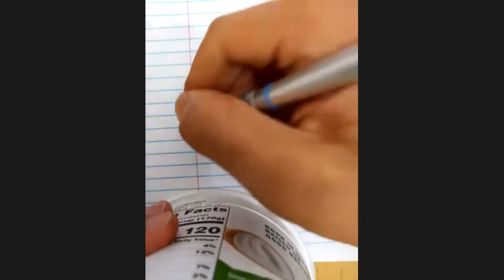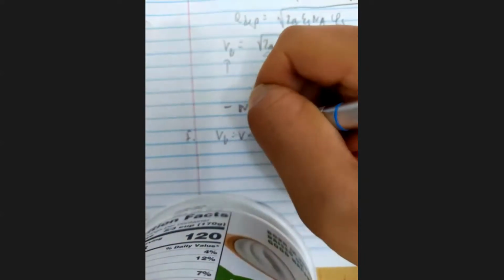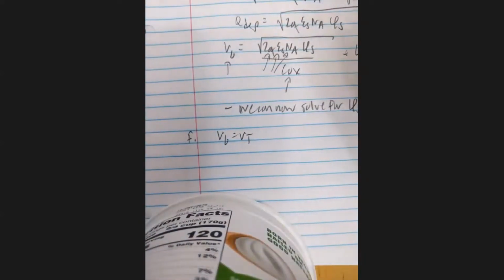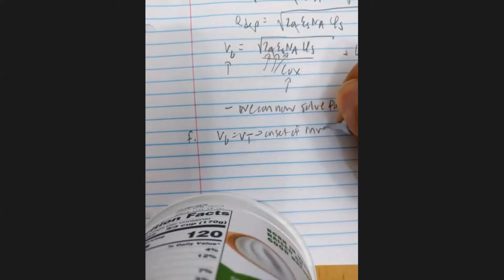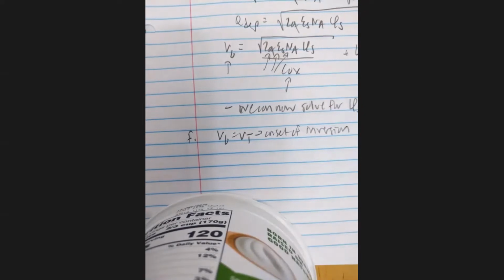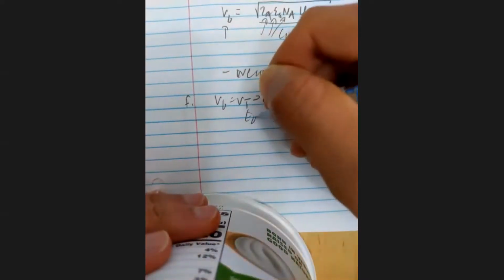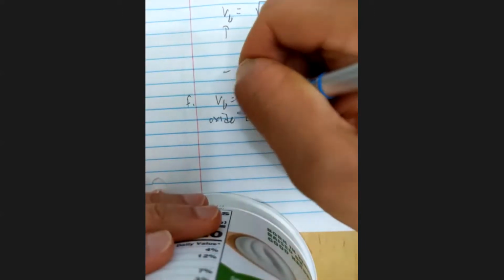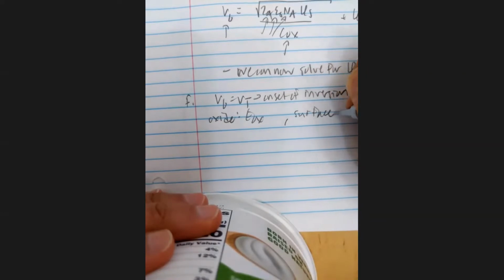Part F of this is, so we now give VG equal to the threshold voltage. So this is at the onset of inversion. And we measure the electric field in the oxide as EOX, and we measure the electric field at the surface as ES.